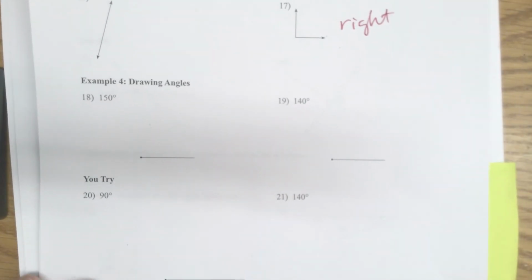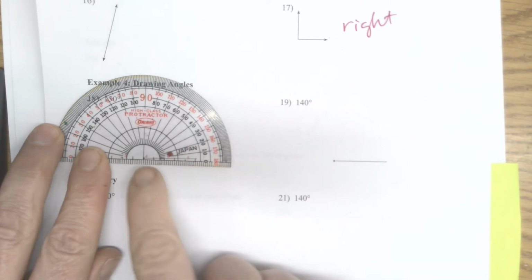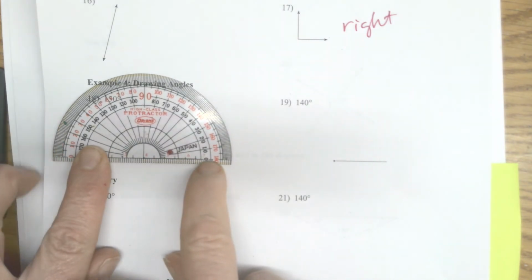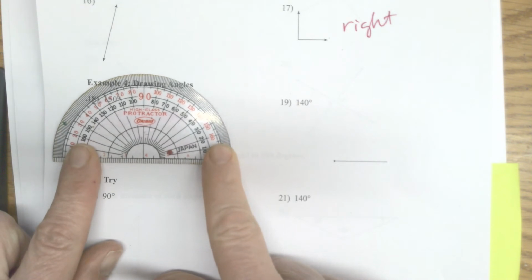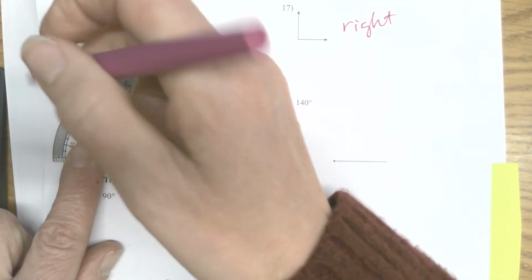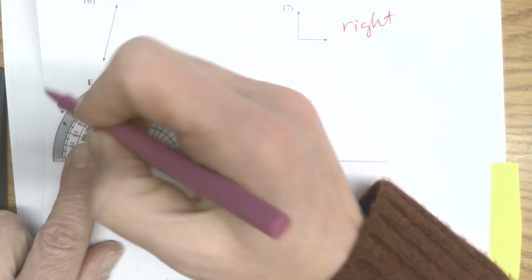When I'm drawing angles, I'm going to want to use my protractor again. I'm going to line up that center with the vertex. Again, that's going to point to 0, so I'm going to follow along the black side. I want this one to be 150 degrees. So I'll just go by 150 degrees, and I'll make a little point.